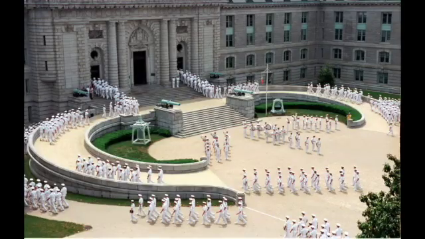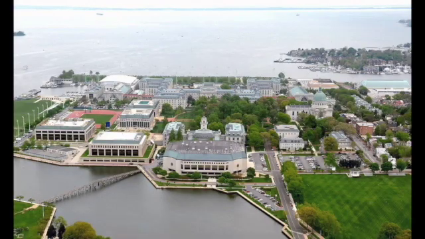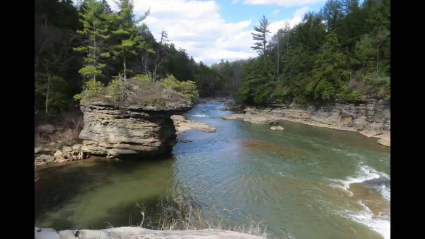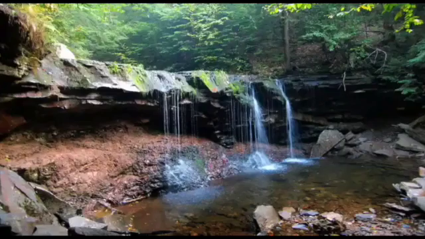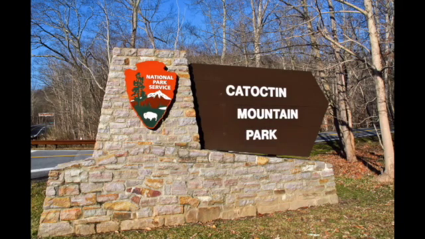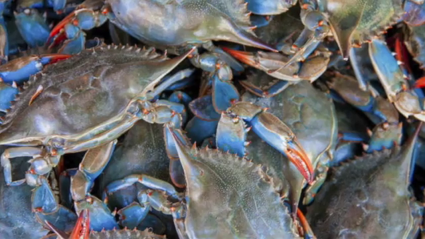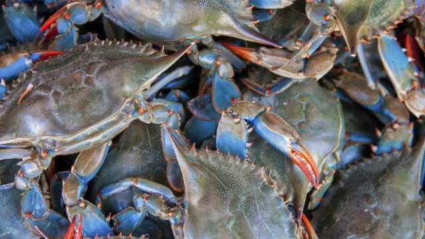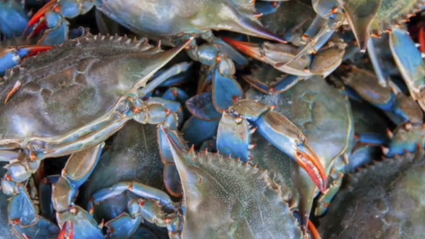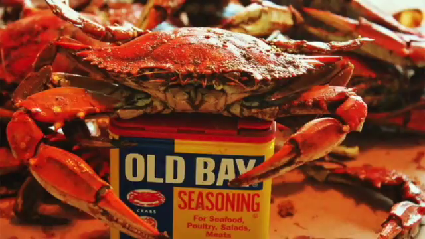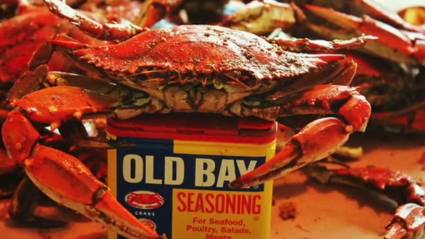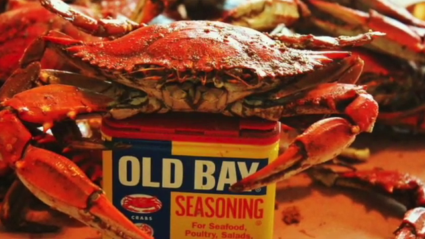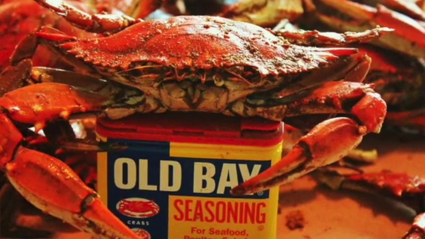The United States Naval Academy was established in 1845, and it's located in this state. Almost half of the land surface in this state is covered by forest, which includes 47 state parks. This state is known for fishing, and it produces the most blue crabs of any state in the United States. This state is most known for all things crabs and Old Bay seasoning, which is also made in this state.